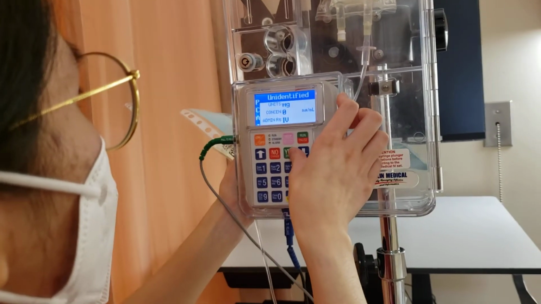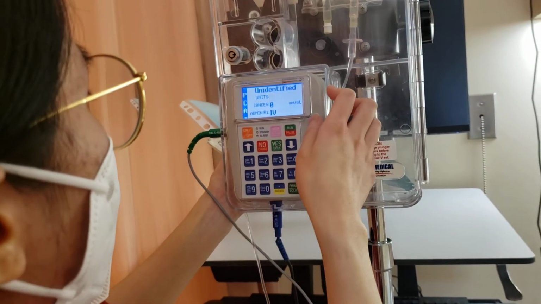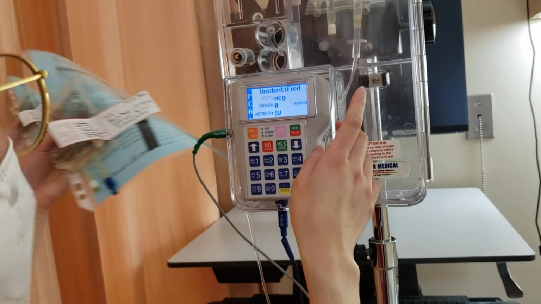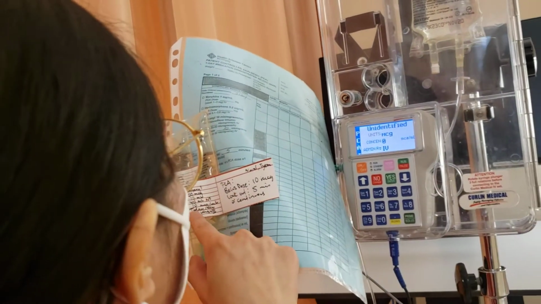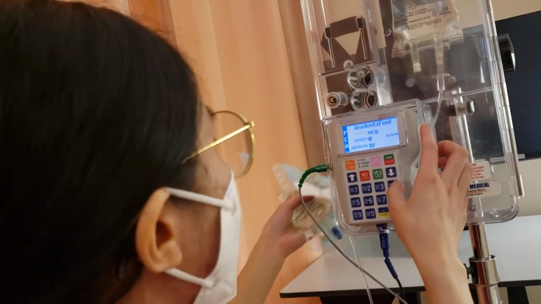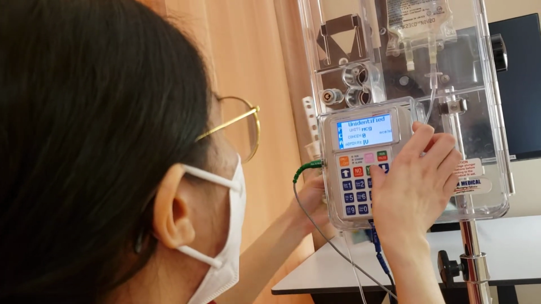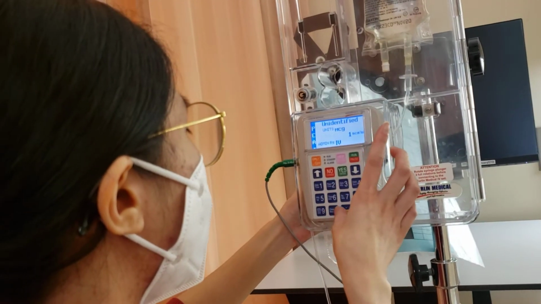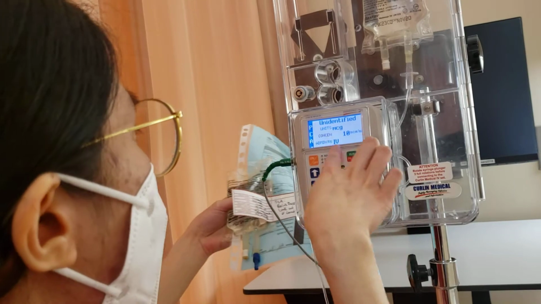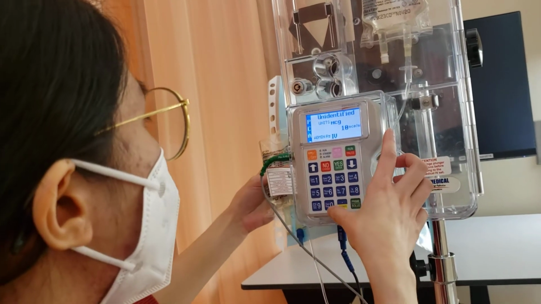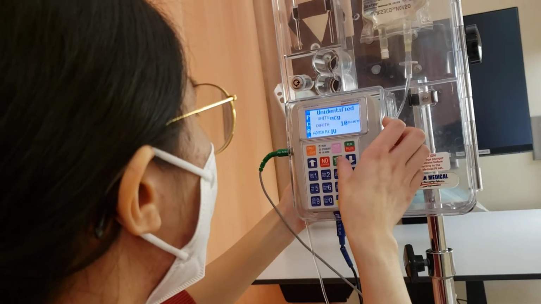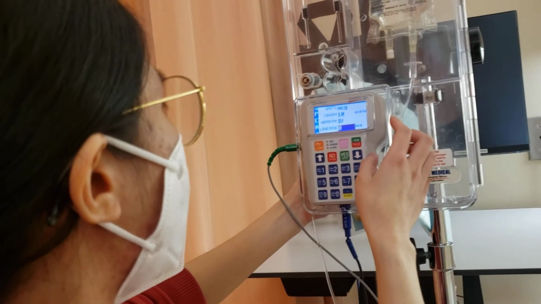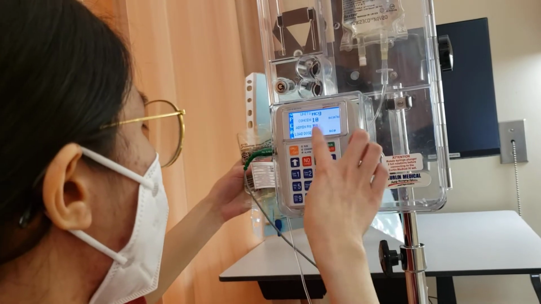So we have micrograms right there, and we would need a concentration of 10 micrograms per ml. So yes, do that. So I would need 10 micrograms, and it's an IV, and this can be given IV. There's no loading dose that was ordered, so this one would be 0.